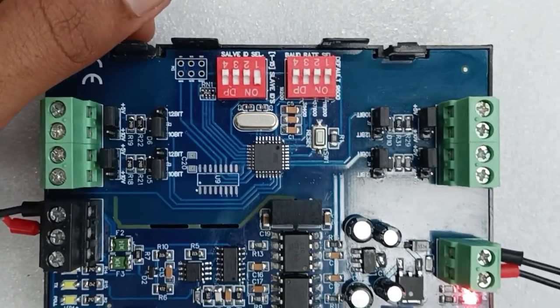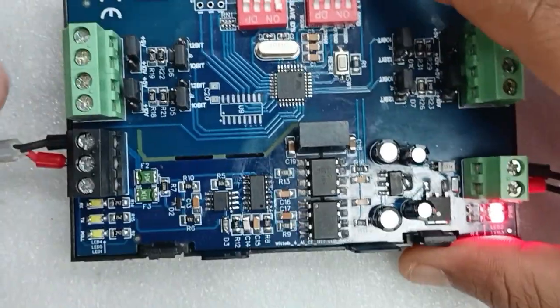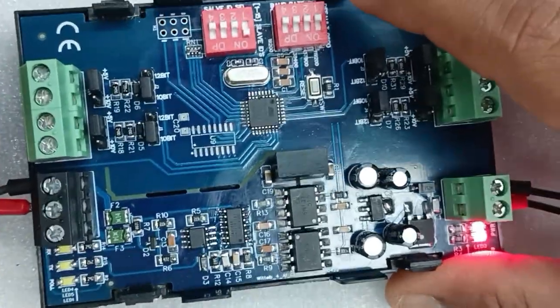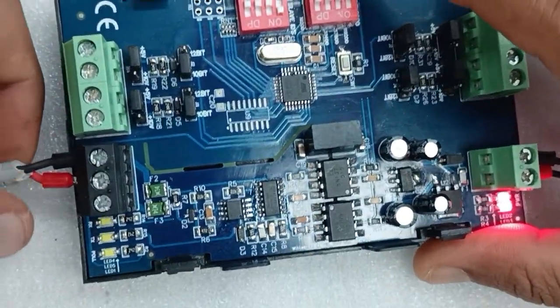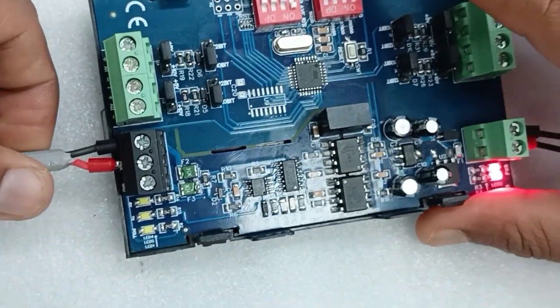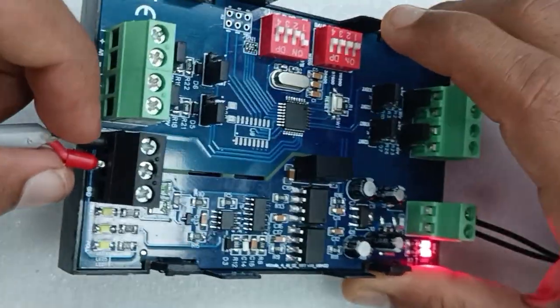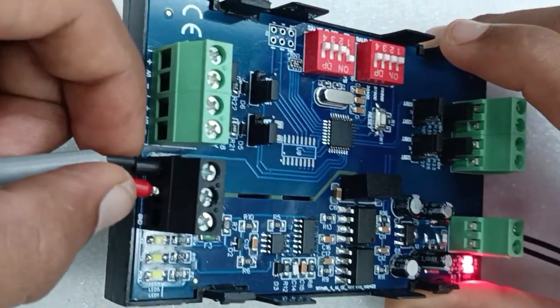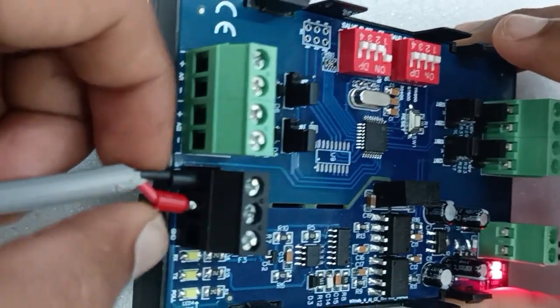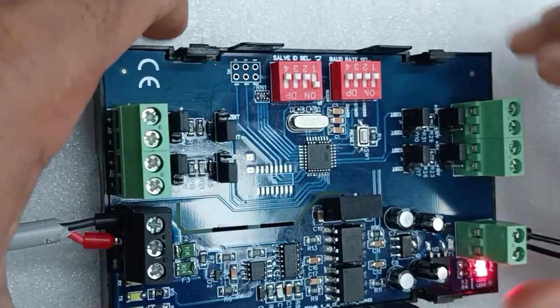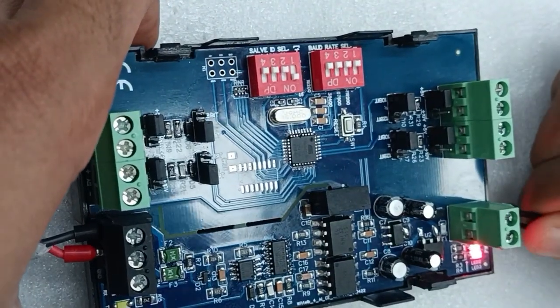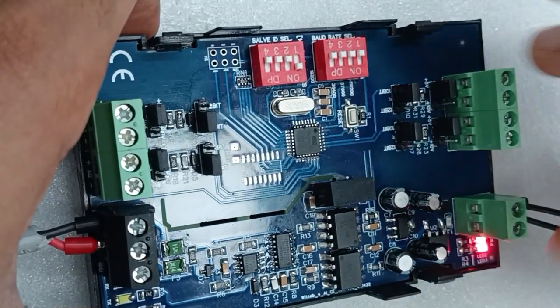What are the main issues you can get in this board? Sometimes the Modbus will not connect with the Modbus pole properly. In that case, just cross verify the wire connection. Then the connection will be fine. B for black, red for A. Okay, and be aware of the proper power supply connection. Then jumper span.